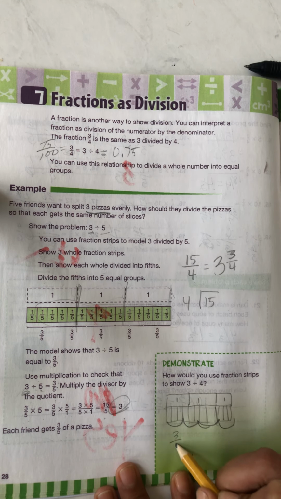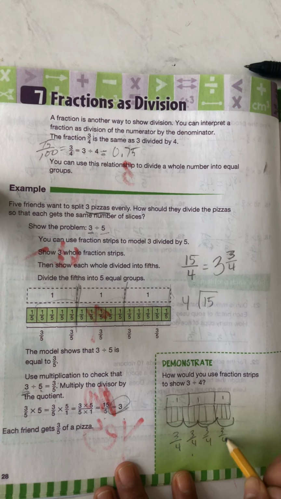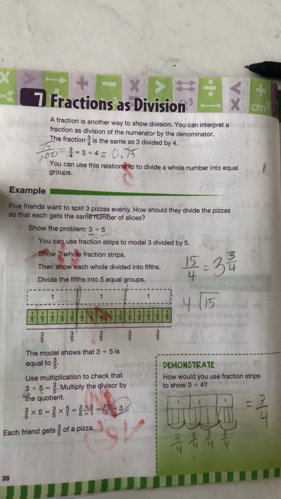So this is 3 out of 4. This is 3 out of 4. This is 3 out of 4. And this is 3 out of 4. So 3 divided by 4 is equivalent to 3/4.